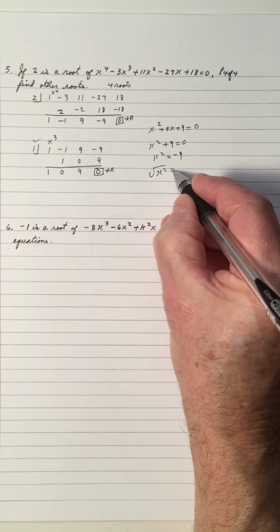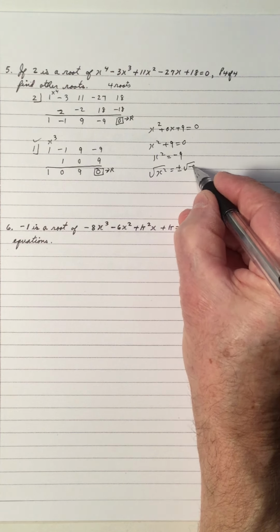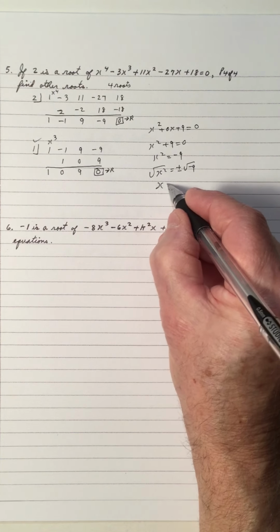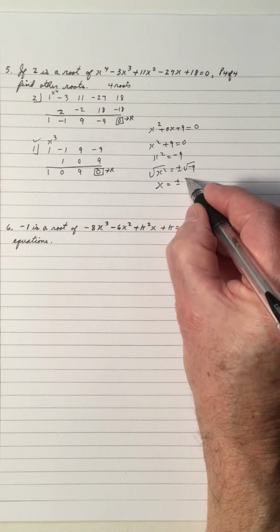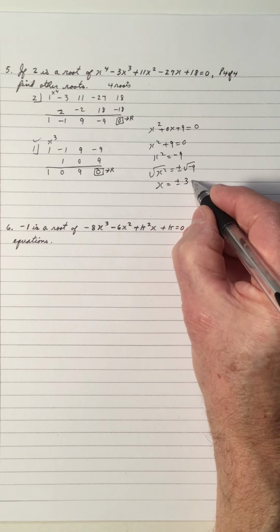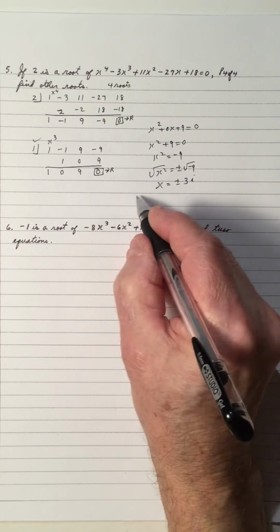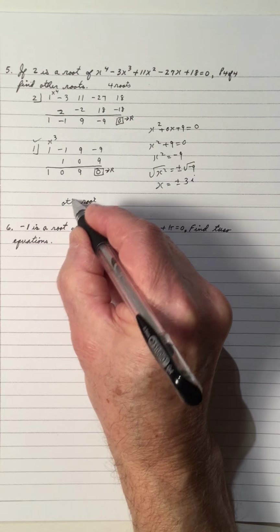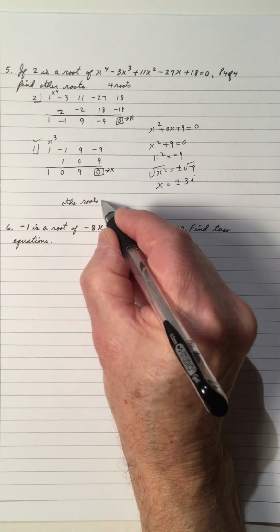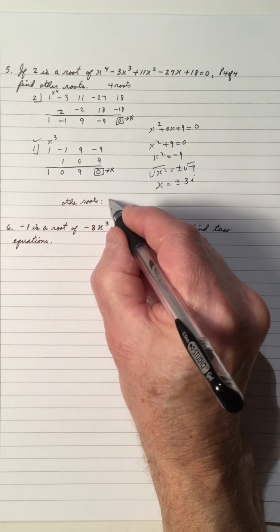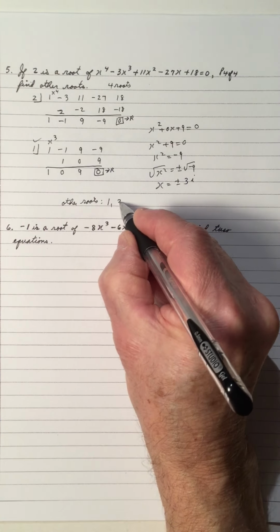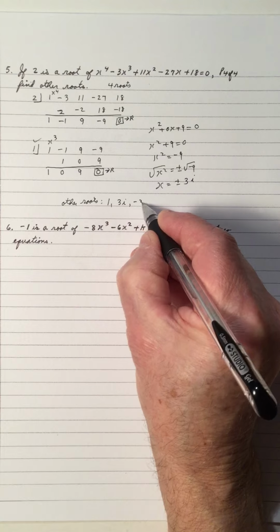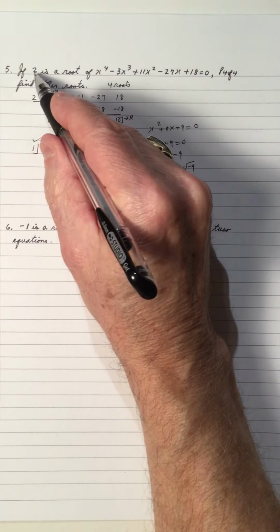Square root of x squared is plus or minus the square root of negative 9. The square root of x squared is x. Plus or minus the square root of 9 is 3, and it's a negative, so we have an i. So the other roots are, we got 1, and we got 3i, and a negative 3i. So there are 4 roots altogether because 2 is given to us.